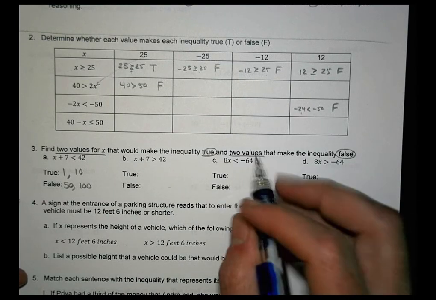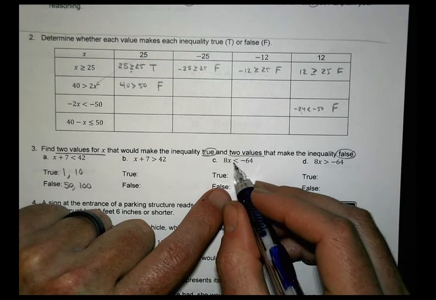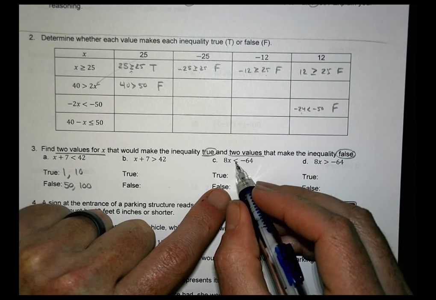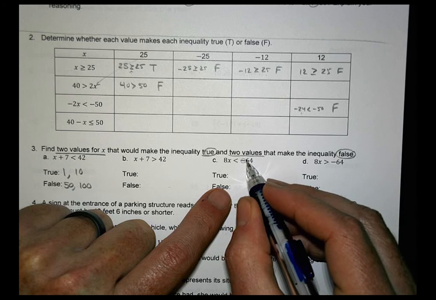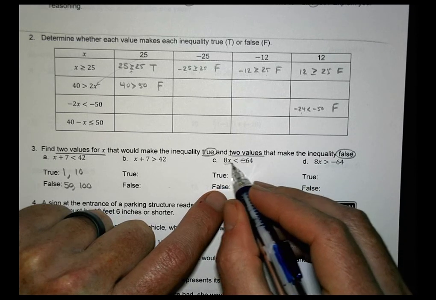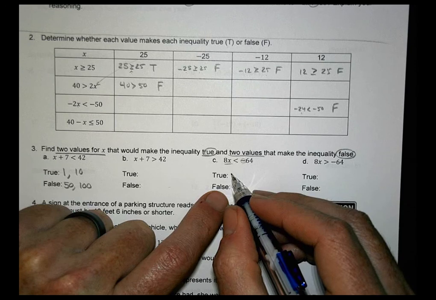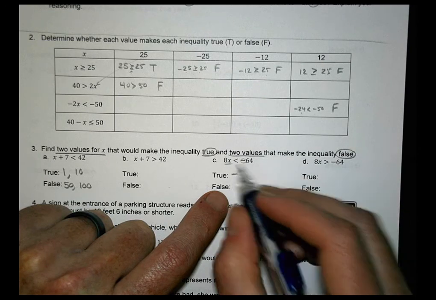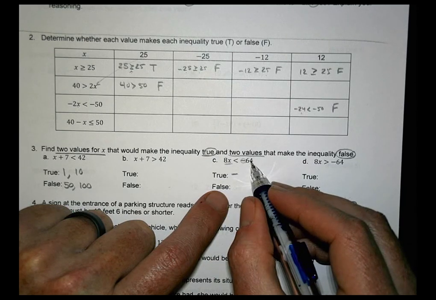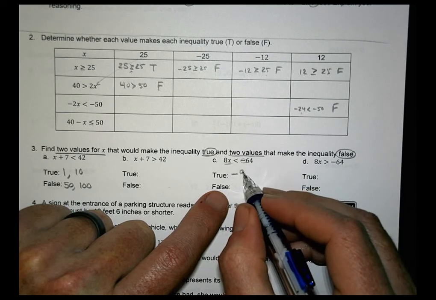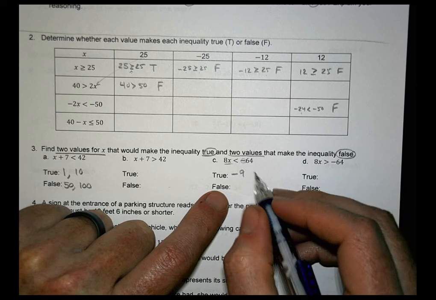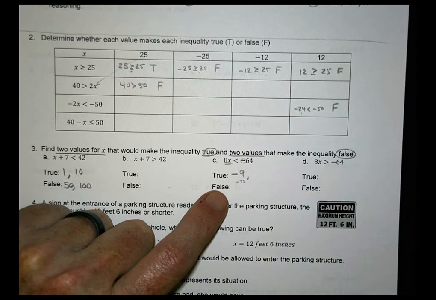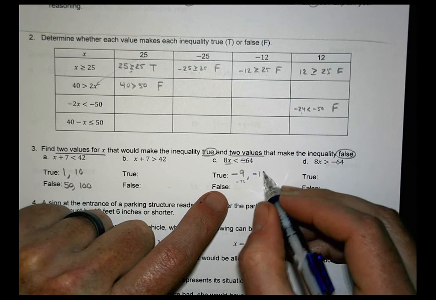Let me do one of the multiplication ones real quick. Alright, so here is 8 times the numbers. It needs to be less than negative 64. So to be less than a negative 64, we need to make sure this number ends up being a negative number. So I'm going to multiply in this case by, let's go with a negative, I think 8 times 8 is 64, so let's go negative 9. Because negative 9 becomes what? It becomes a negative 72, and that is less than negative 64. And then I can keep going from there. I can do negative 9, I could also do negative 10.